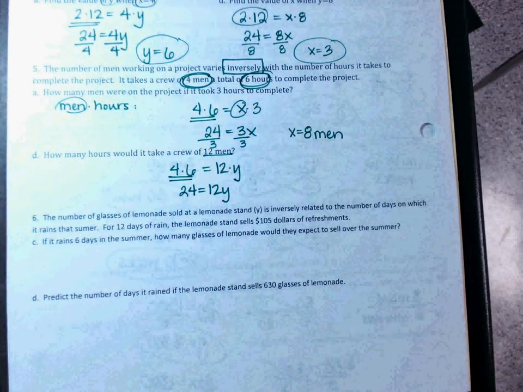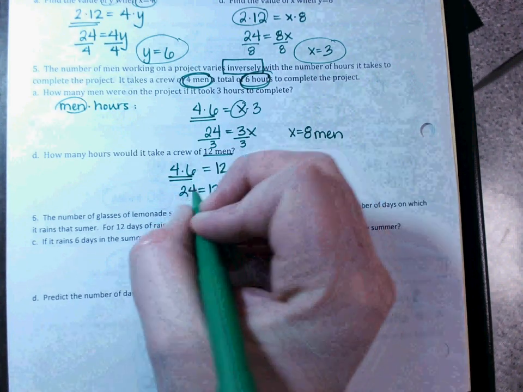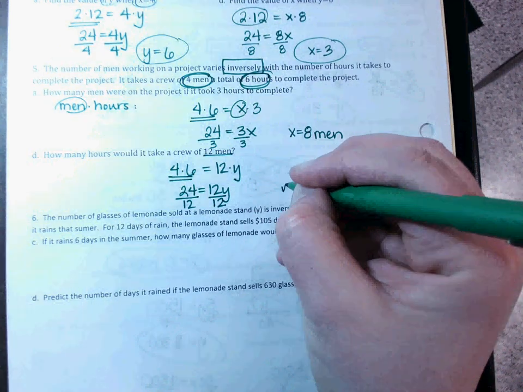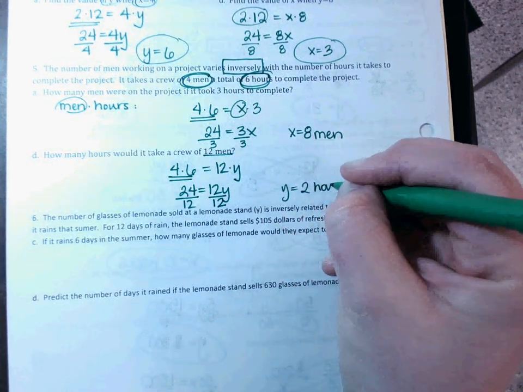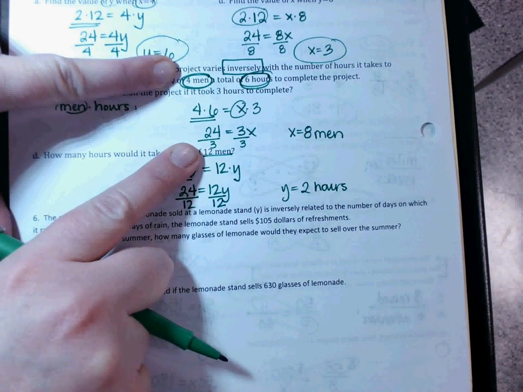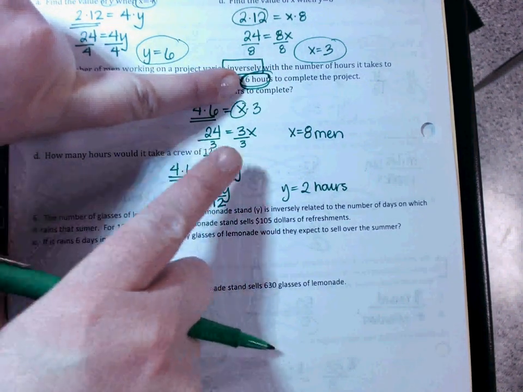Equals 12y. Divide by 12 on both sides. How many hours would it take that big of a group? Only 2 hours. Okay, now think about it. I had 4 men. It went up to 12 men. But my time went from 6 hours down to 2 hours. So the men went up, the time went down. That's inverse. If it was direct, they'd be going in the same direction.